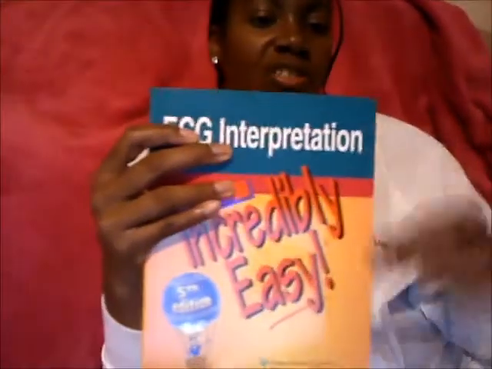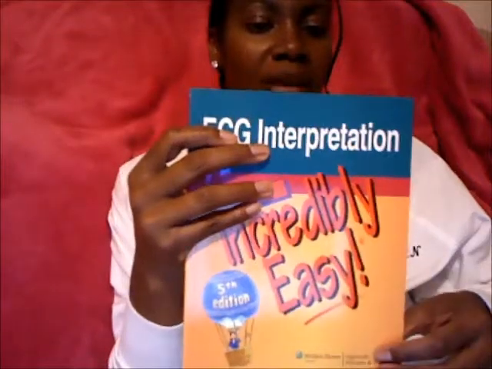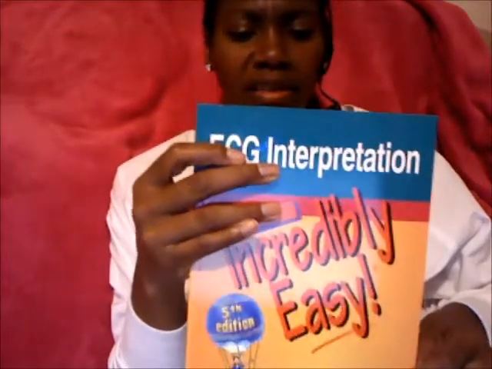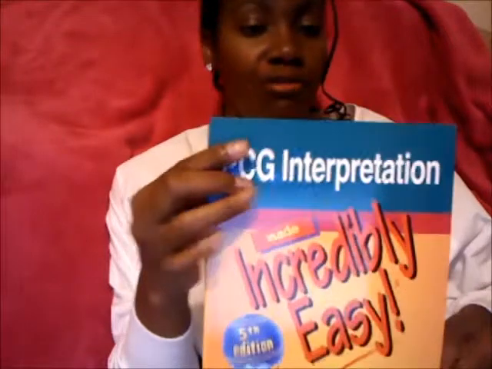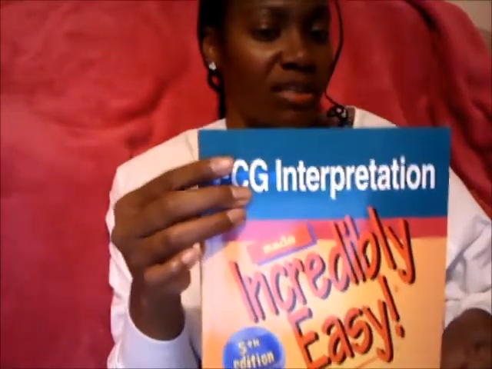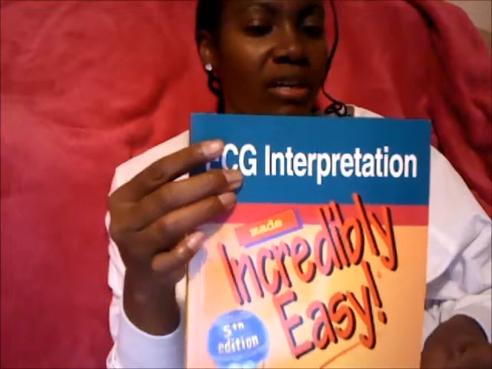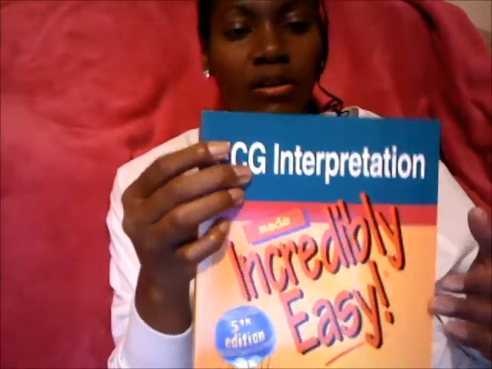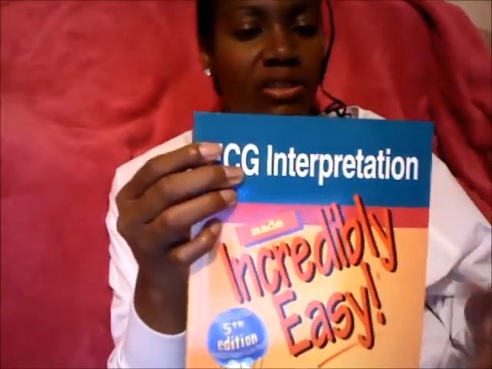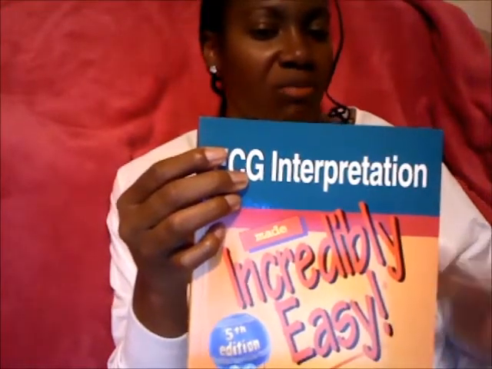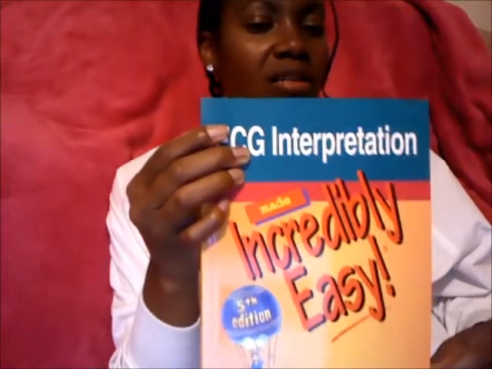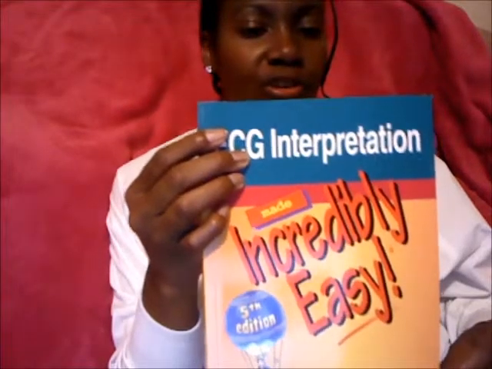For a reference, the information is in your textbook, but another book that I also found that was easy to use is this one. It's EKG Interpretation Made Incredibly Easy. I think it's like $35 or $40. You do not have to purchase this book for this class, but once you get into your practice, if you work on a unit like telemetry or med-surg or ICU, where your patients may be connected to a monitor, then this is a good reference book for you to use.